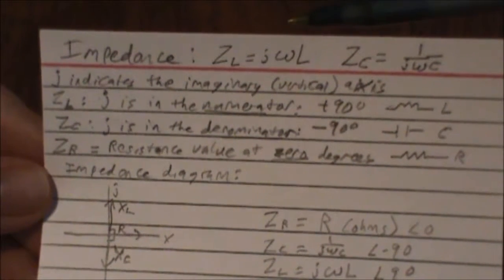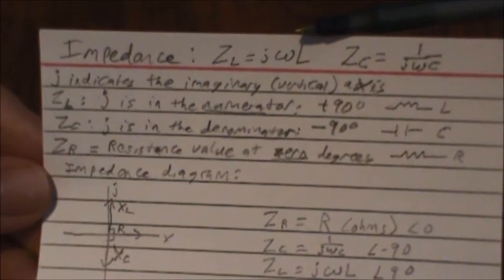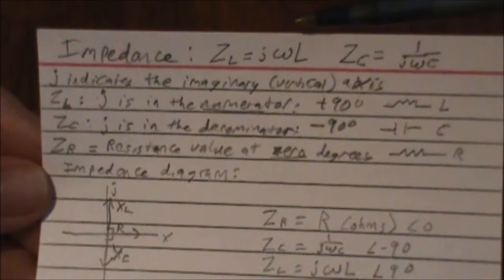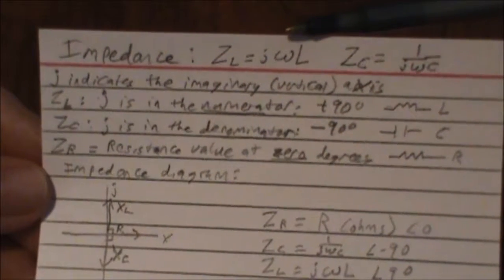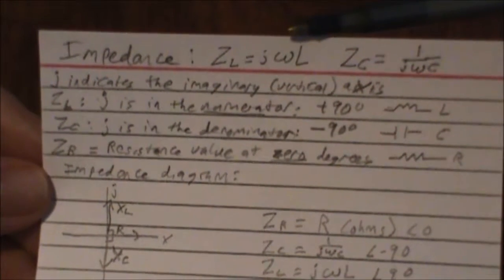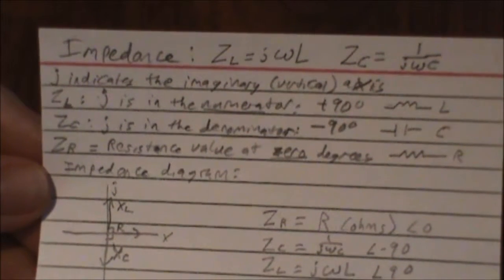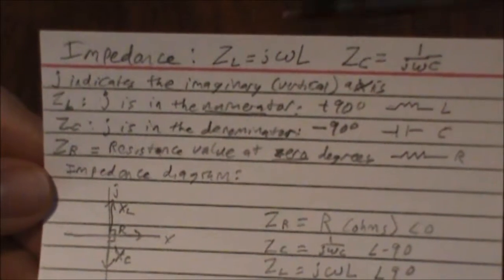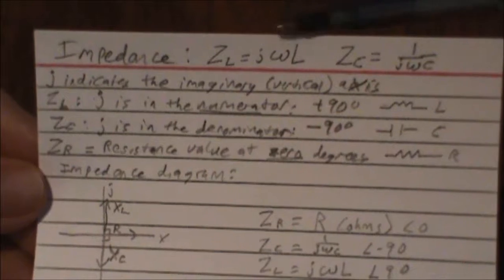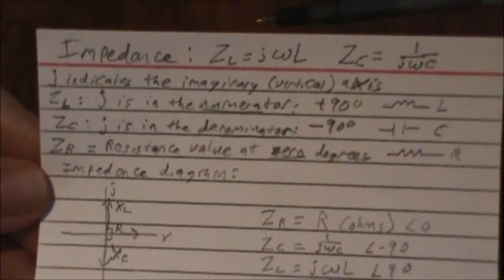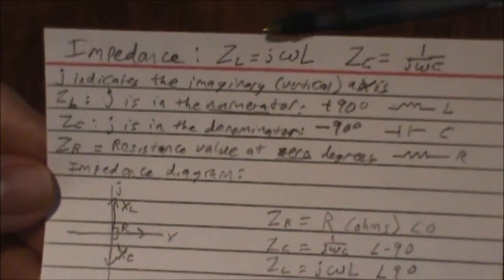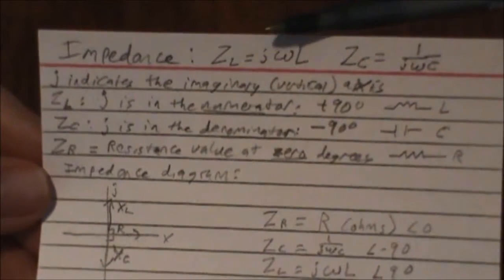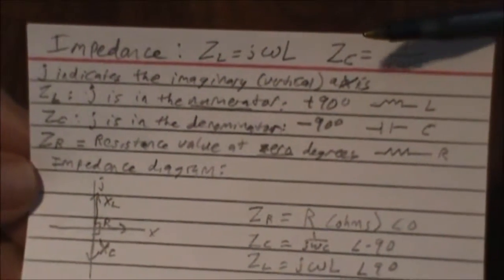It's the j factor of omega times L. It's 2 pi times frequency times L, that value on the j-axis. That's all the j means, just which axis it is: imaginary axis, vertical, as opposed to if the j wasn't there, it'd be on the horizontal axis, which it is for resistors.